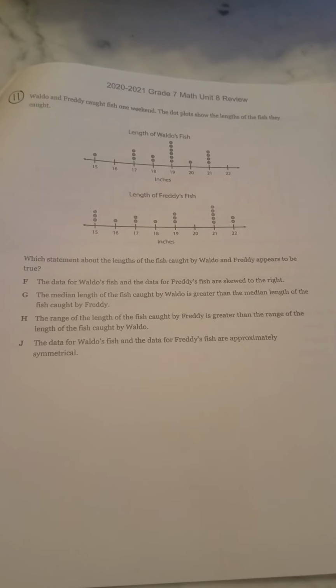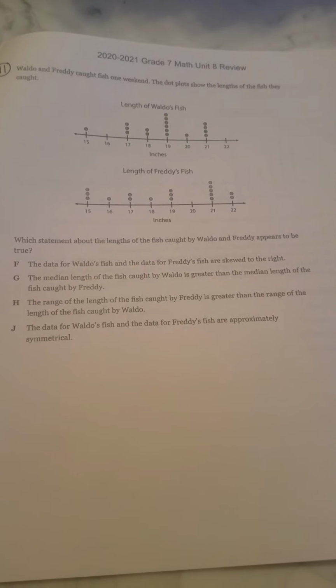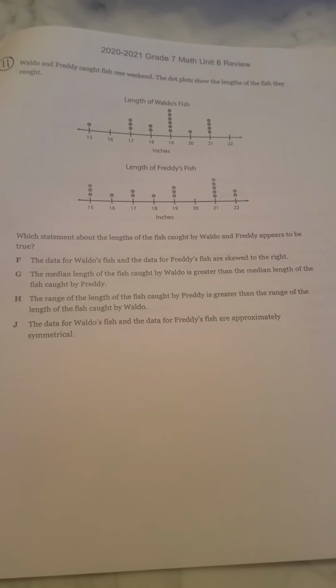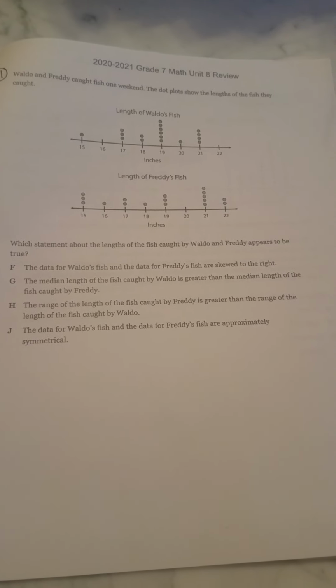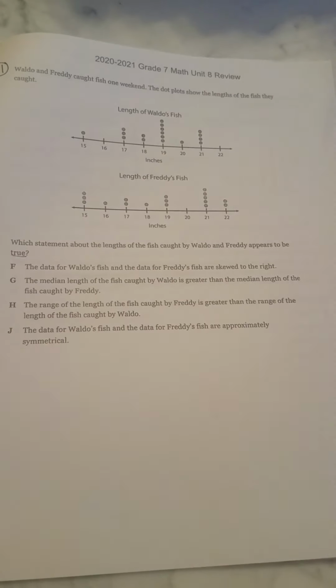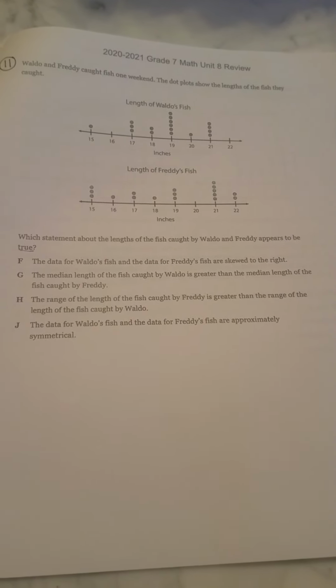Okay, so we are going to continue with part 2 on number 11. It says Waldo and Freddie caught fish one weekend. The dot plots show the lengths of the fish they caught. The question says which statement about the lengths of the fish caught by Waldo and Freddie appears to be true. Okay, so again, when we try to deal with what's true, we are going to go through all of them and see what is correct that way.